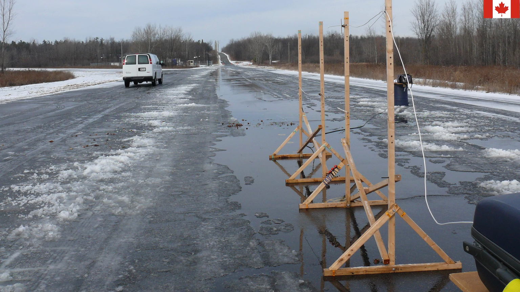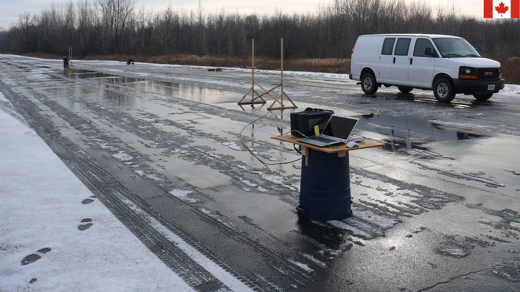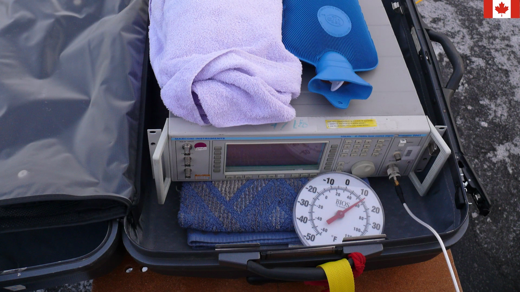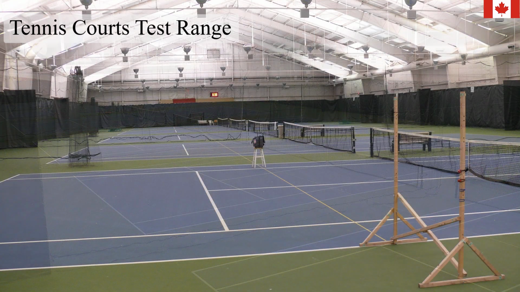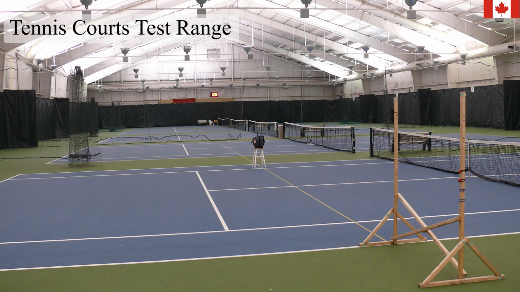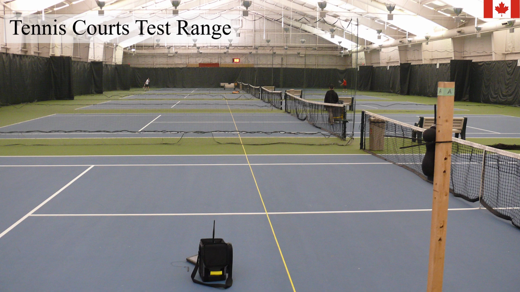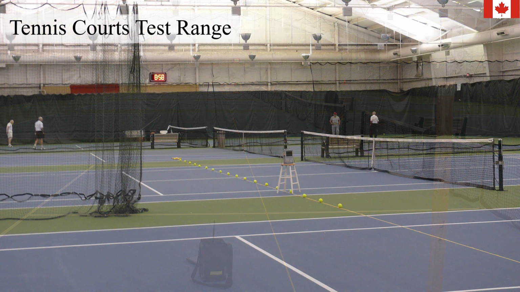Okay, test number 4, the tennis courts. Testing outside in the Canadian winter is problematic, so in February 2012, I obtained permission to do tests at an indoor tennis courts at my athletic club. The floor is perfectly flat, and I thought I might get lucky with the side scatter in this situation.